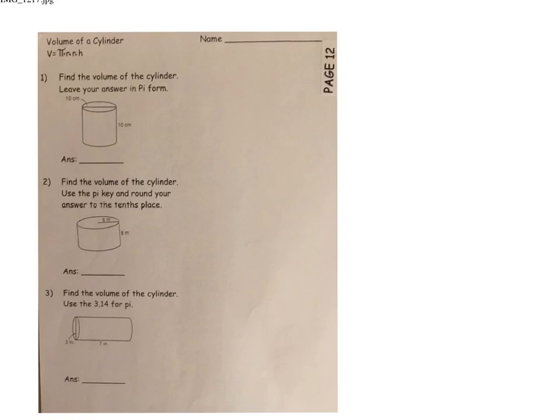For example, in problem number 1, we are going to find the volume of the cylinder, but we're going to leave our answer in pi form. We're not going to insert a value for pi. We're just going to leave the pi symbol embedded in the answer.